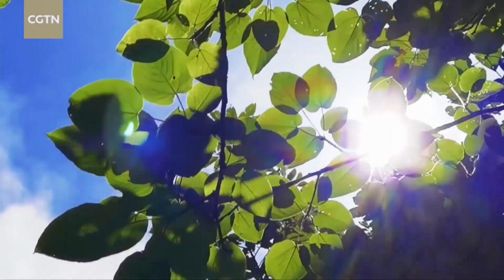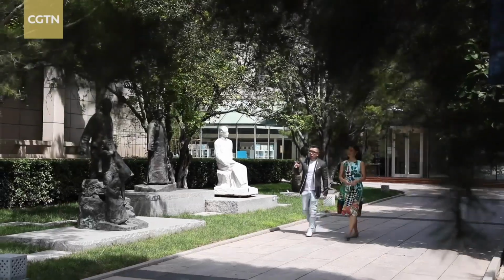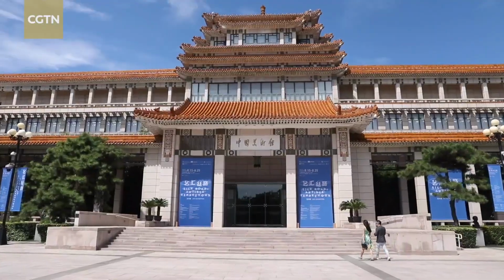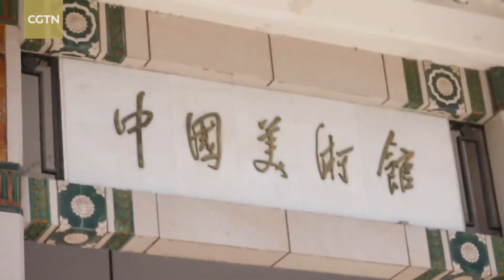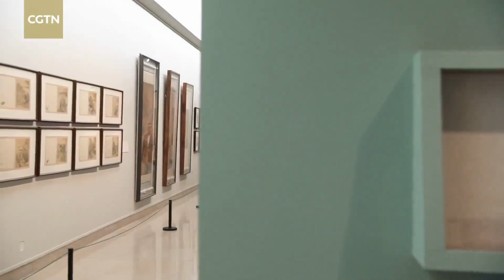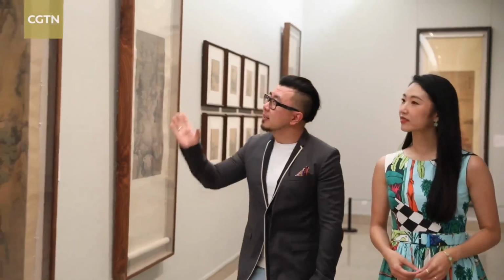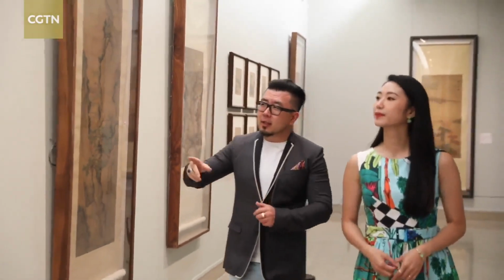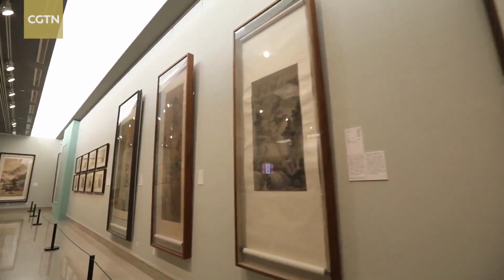A few hundred meters east of the capital's Forbidden City sits the National Art Museum of China. Among many of its thematic exhibitions held this summer, the museum hosted a show that displayed a range of landscape paintings by ancient Chinese masters.